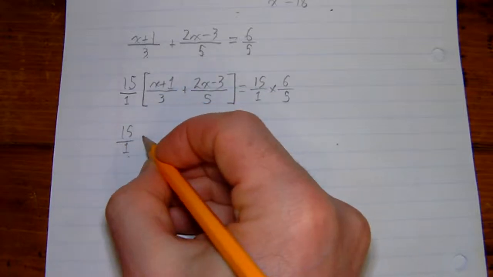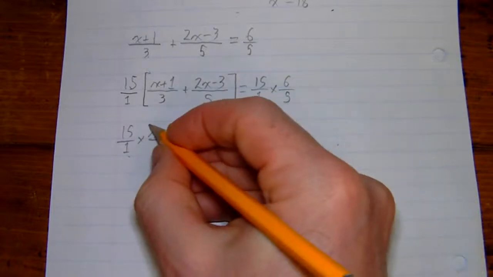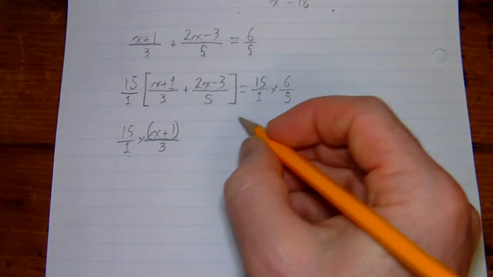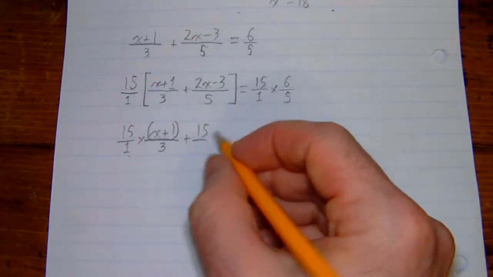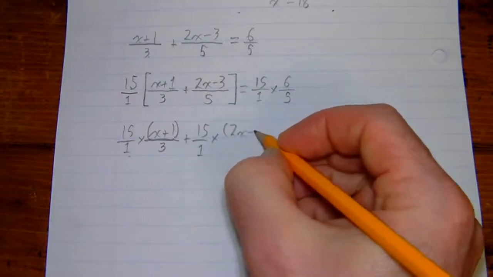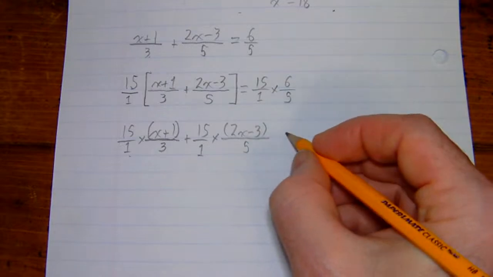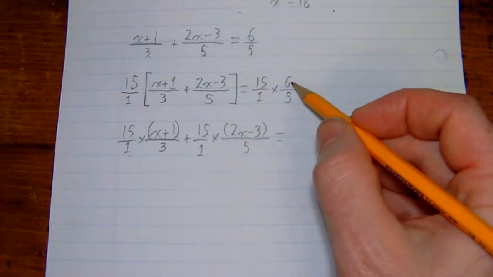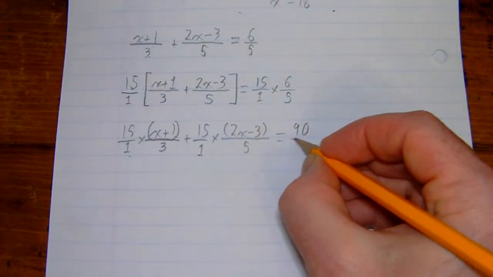So 15 over 1 times (x plus 1) over 3. And I'm going to put my brackets right now to make that a little easier. Plus, distribute the 15 over 1 over this side times (2x minus 3) all over 5. And then on the opposite side, I don't have to worry about distributivity. I can actually just do the calculation. So 15 times 6 is 90.